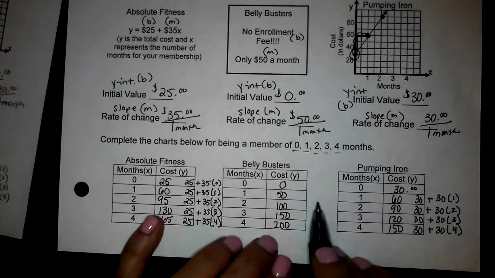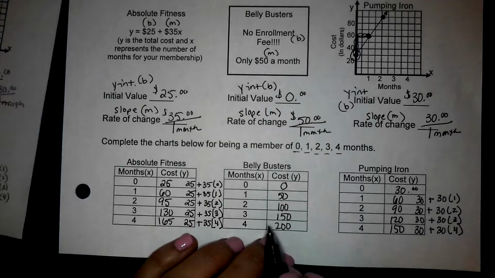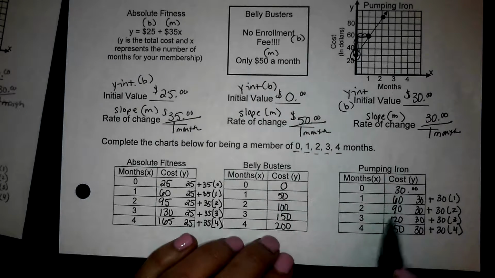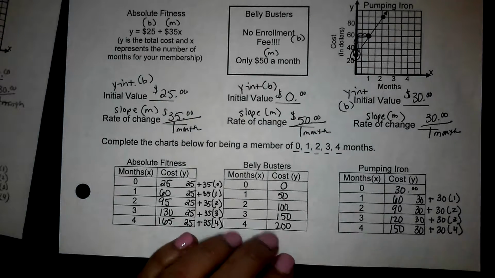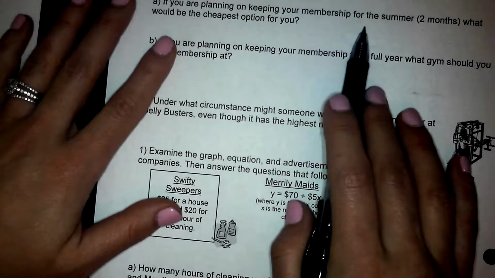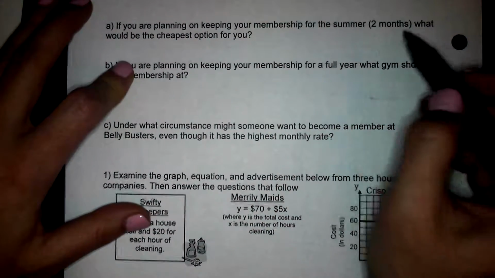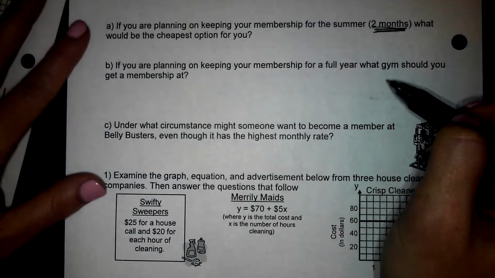So based on the months, we can see at certain points Absolute Fitness might be better than Belly Busters, might be better than Pumping Iron, might be better than either of those two. If you flip to the back, we'll see what those are telling you there. They're saying if you are planning on keeping your membership for the summer, which is just 2 months of time, let's just say July and August, what would be the cheapest option for you?